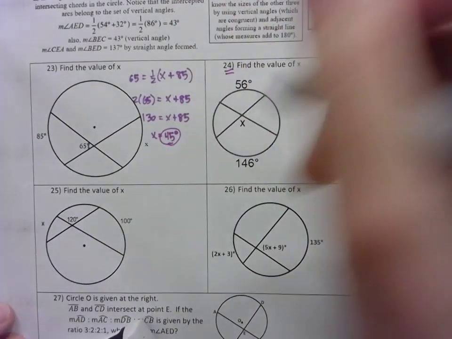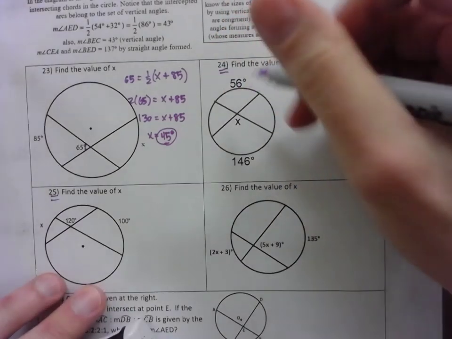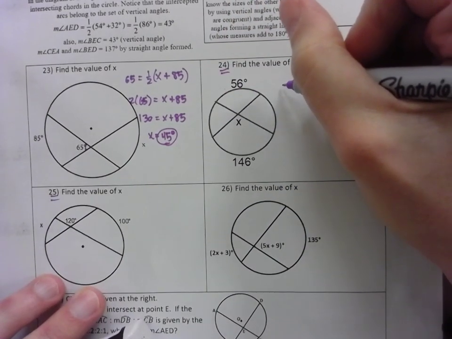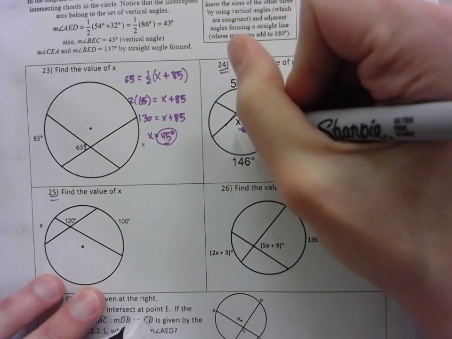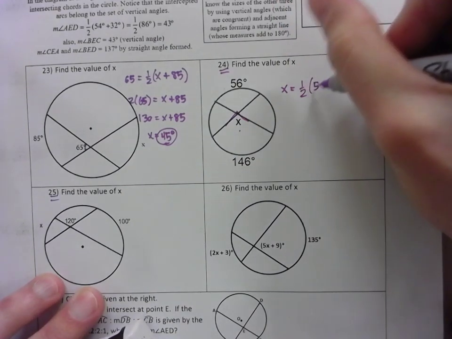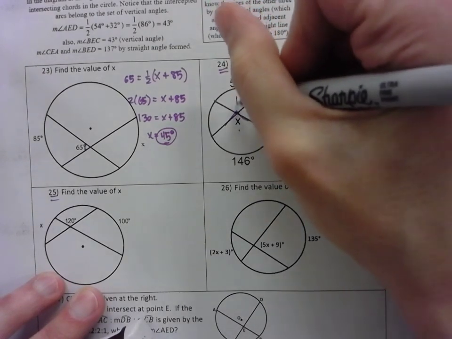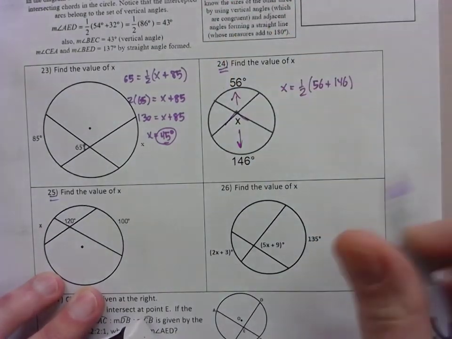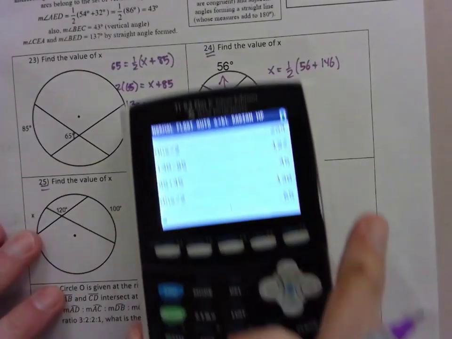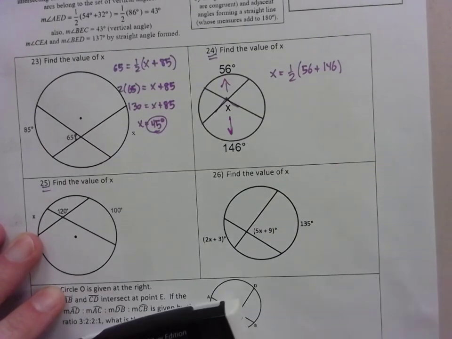We could try number 24 and 25. Pause the video and try it on your own. My angle here is x. My arcs are 56 and 146, and those are facing the angle. So we're good to go on that. Just plug those in, average those two, and you'll get your answer. And x is 101 degrees.